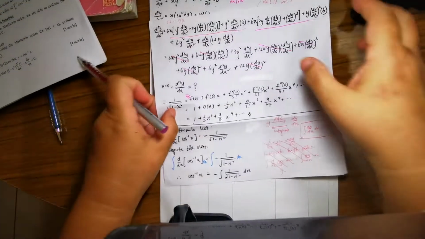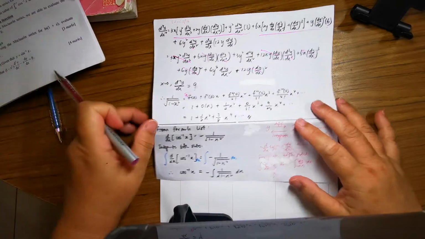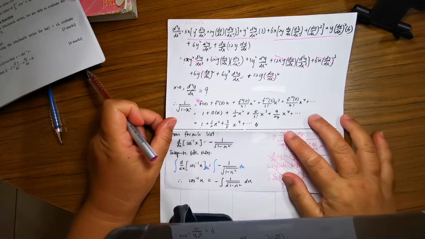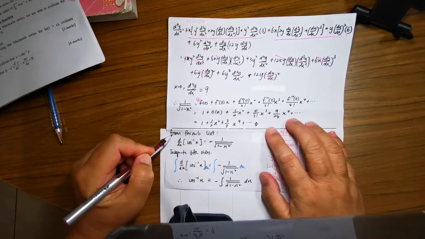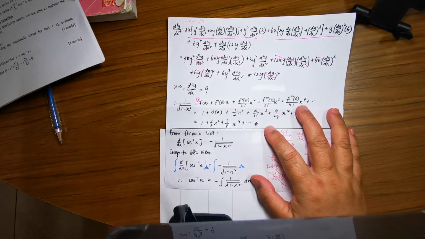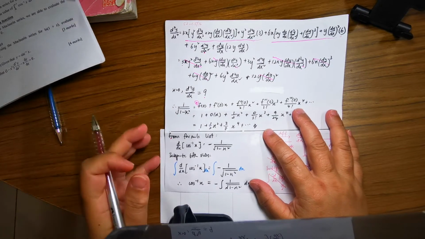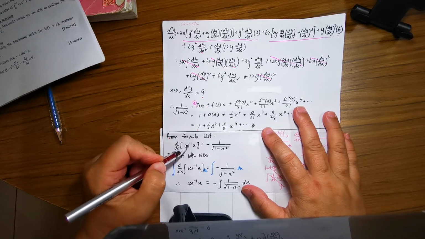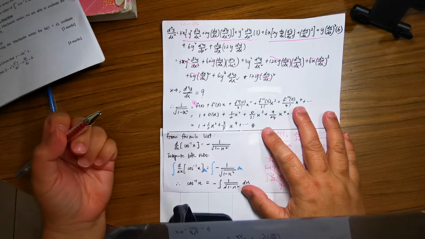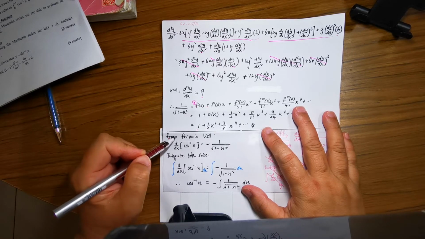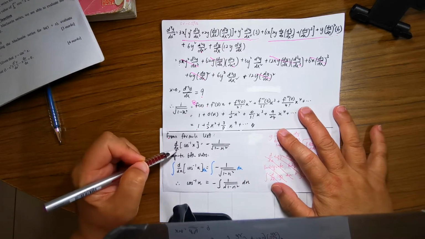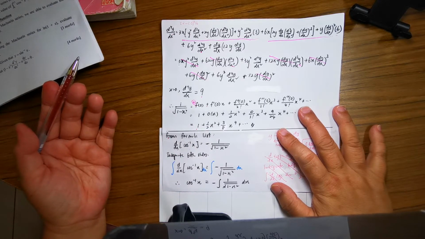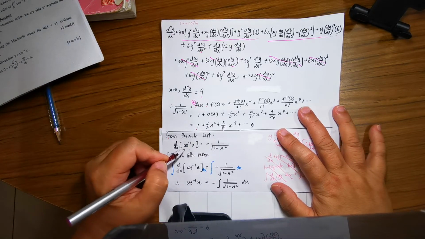So the next step is, I remove this one. Okay? So the next step is here, from the formula list. Now you check your formula list in the exam. They actually give you this. When you differentiate arc cos, you get this one. So just copy from the formula list. Differentiate arc cos, I get this. Because the question wants us to find arc cos, so I choose this one.